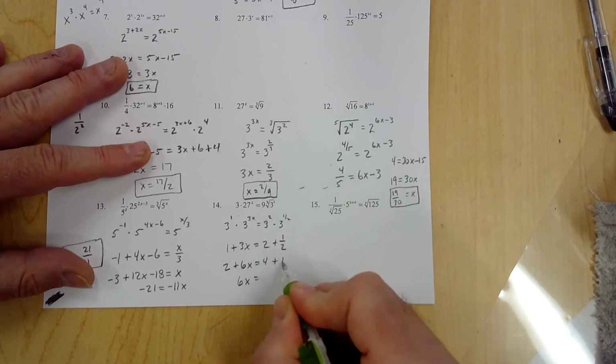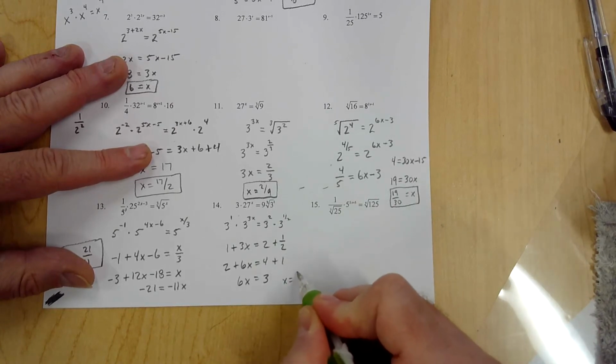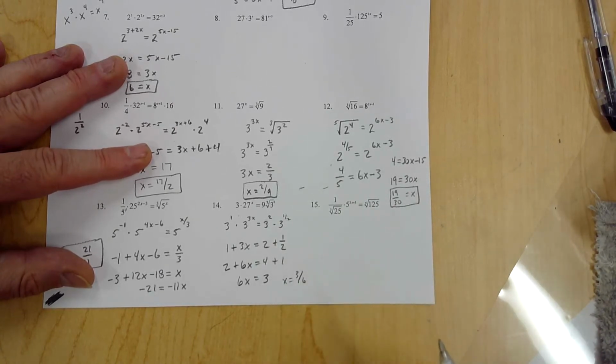Let's bring that 2 over to this 5. So that's just 3 when you subtract 2 from both sides. So I get 3/6, which I know a lot of you would want to make 1/2. That's up to you.